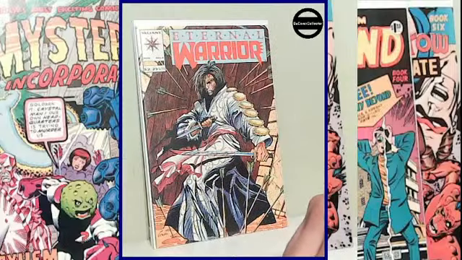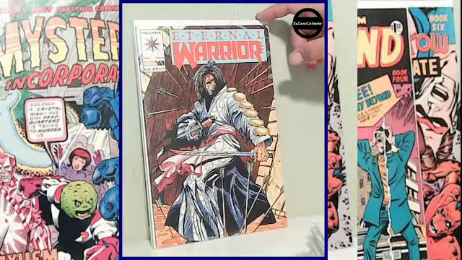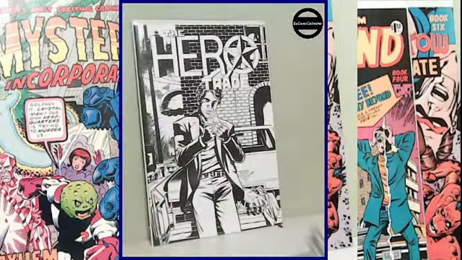A little bit older one. Eternal Warrior, #4. If I remember correctly, this is the first appearance of Bloodshot. It should be. I picked this one up a while back when I first started collecting. I used to get a lot of Eternal Warrior and Bloodshot in the big packs that I would get.